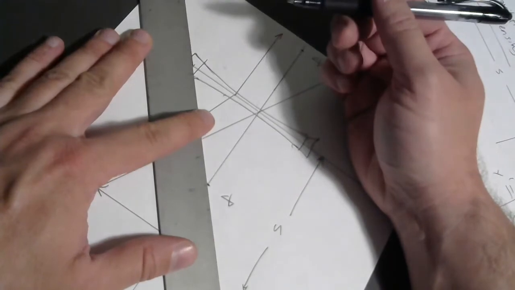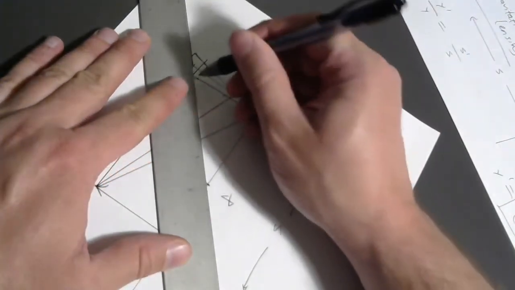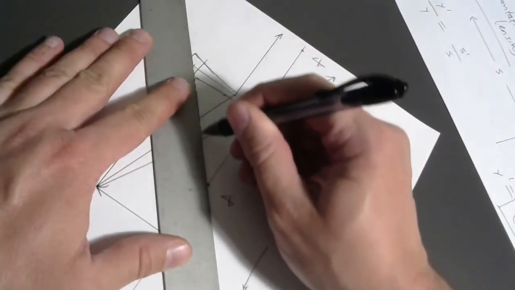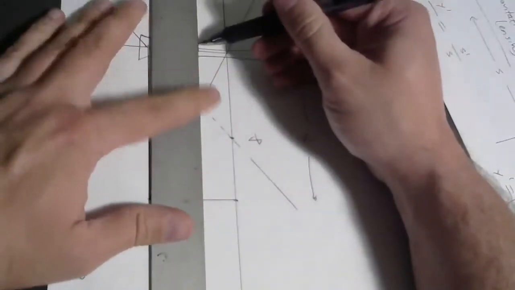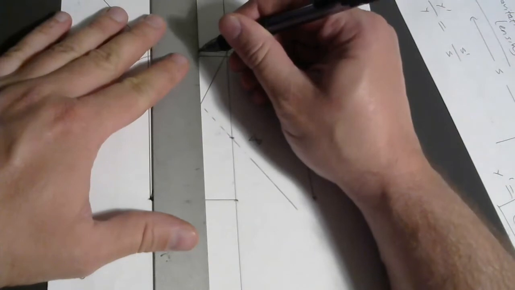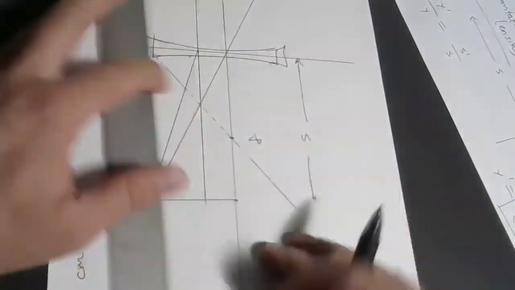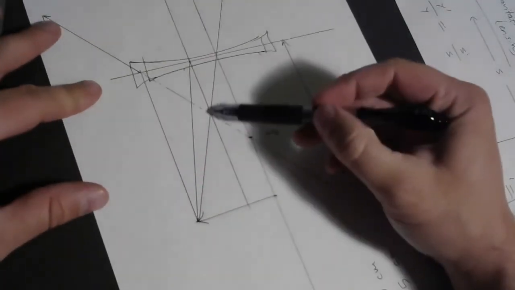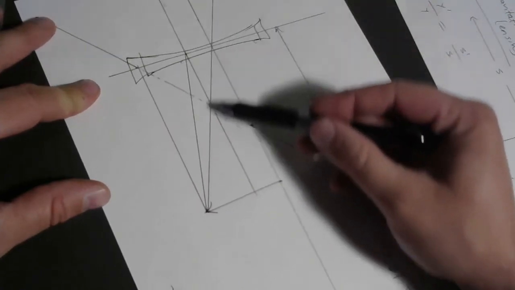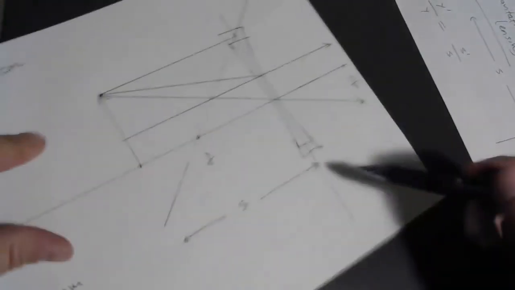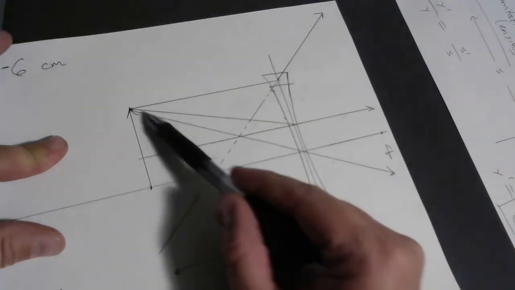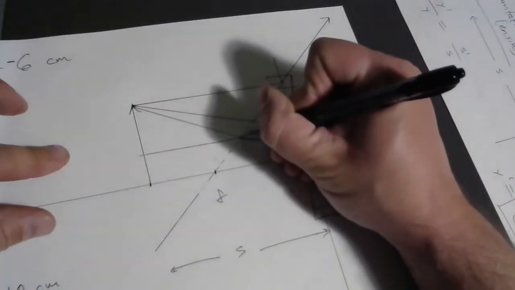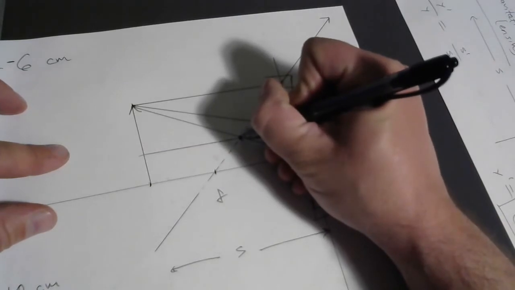Here's the part where we can extend each of these backwards. This ray appears to be coming from this direction. This ray, which comes out parallel, looks like it came from this direction. And we don't even need to draw anything else for this ray. We've already got the solid line. So I see that all three rays appear to be diverging from here. This must be the image.